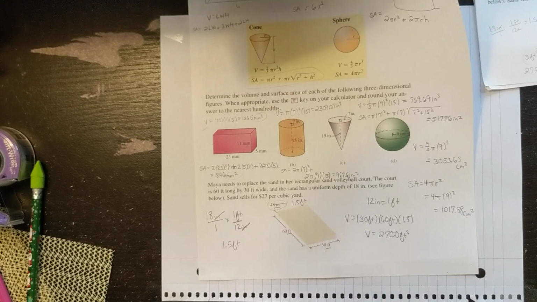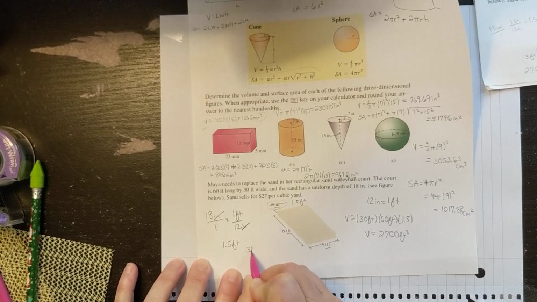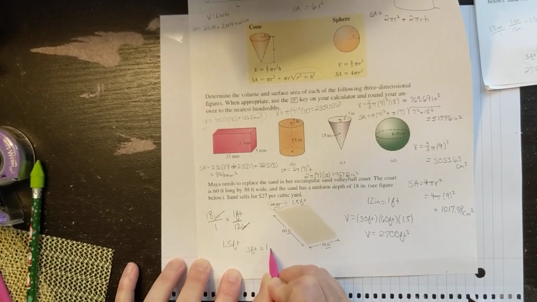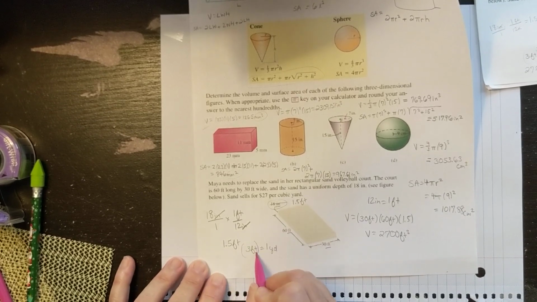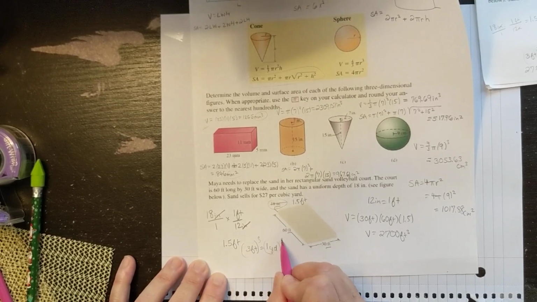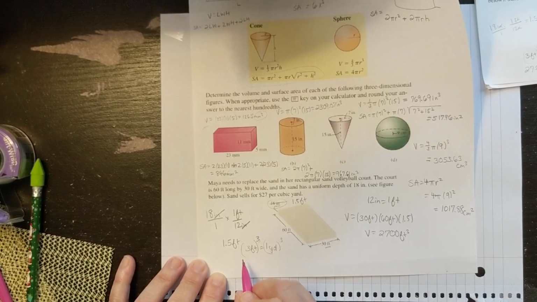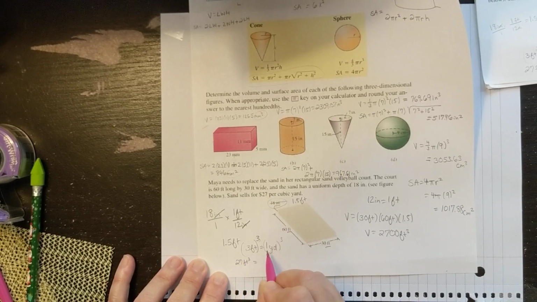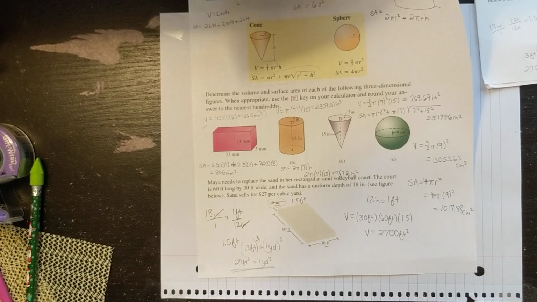So what I need to do is this. I need to say there are 3 feet in 1 yard, right? So if I cube both sides of this equation, that is legal. So 3 to the 3rd power is 3 times 3 times 3, which is 27. And feet times feet times feet is foot cubed. 1 cubed is 1. Yard cubed is yard cubed. So this is a new conversion that I have.